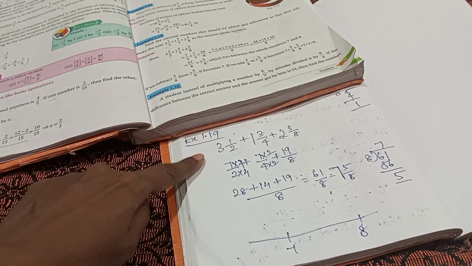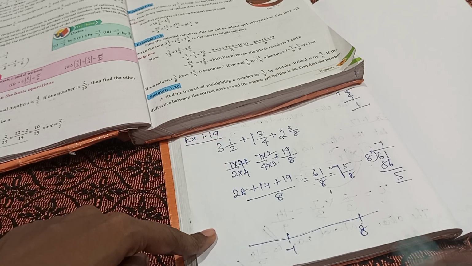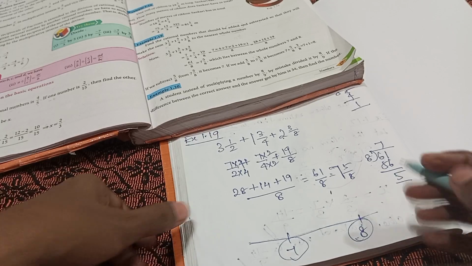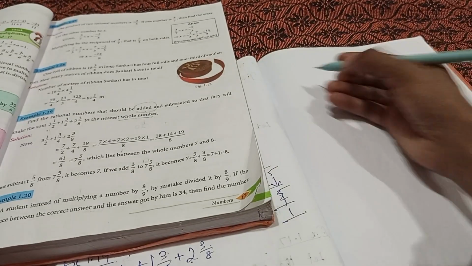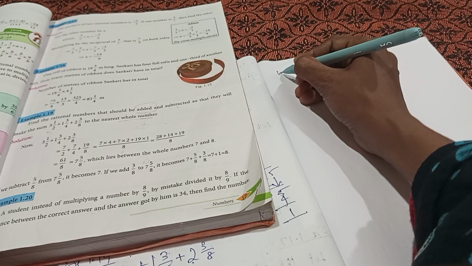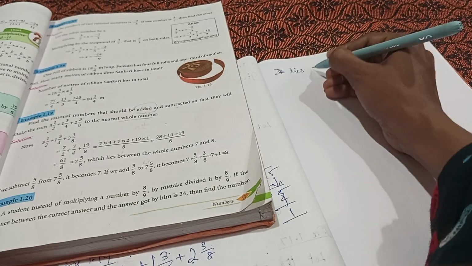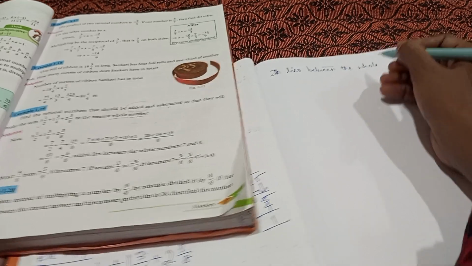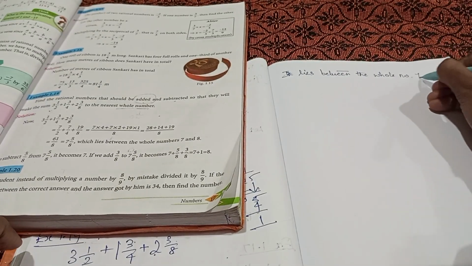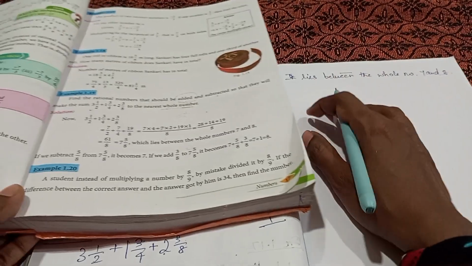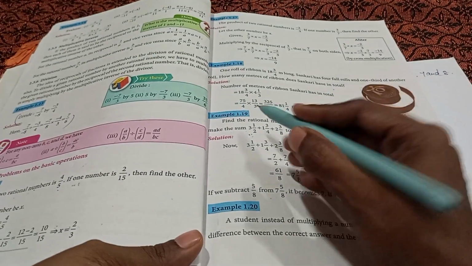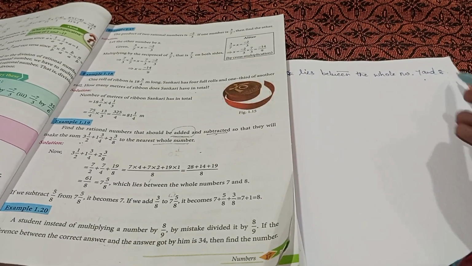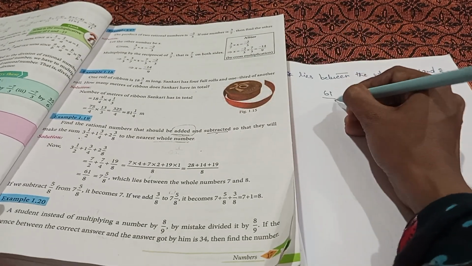So in the first step we add this, and in the second step we find to which whole number it lies. It lies between 7 and 8. You have to mention that it lies between the whole numbers 7 and 8. After writing this, we have to find the rational numbers that should be added and subtracted to get 7 and 8. So what is the question? 61/8 we found, no?